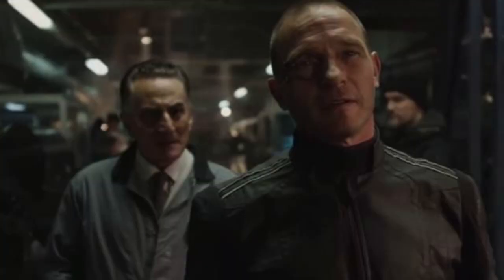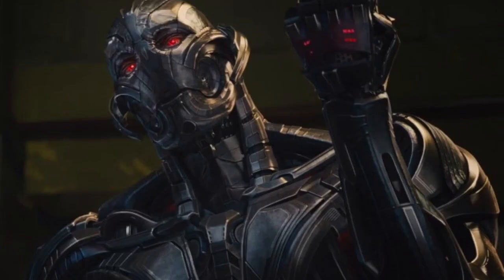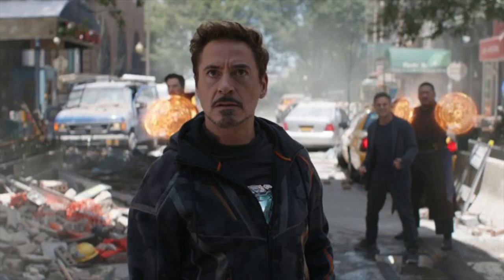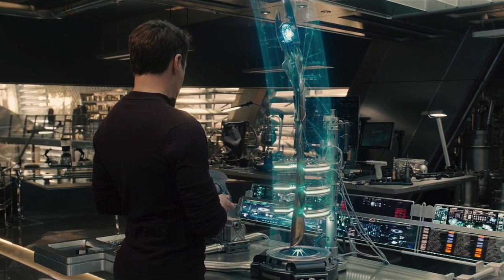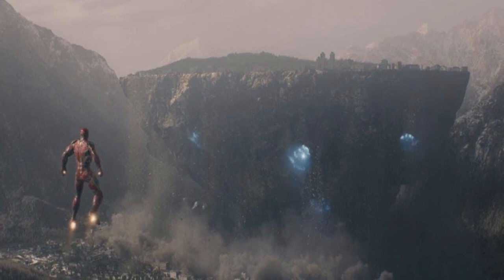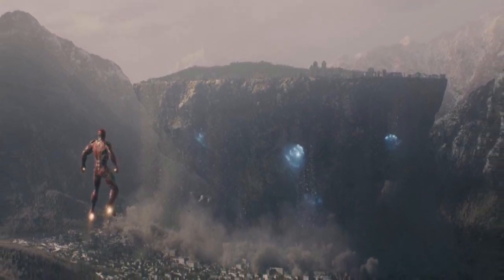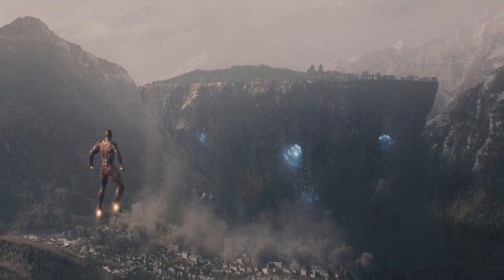Hydra would have never gotten the scepter and experimented on people and created Scarlet Witch and Quicksilver. Ultron wouldn't even exist because Tony and Bruce used the Mind Stone to create him. So he wouldn't exist at all, and then Sokovia would be fine and it would have never been destroyed in the first place, and it would have never floated in the sky and then boom.